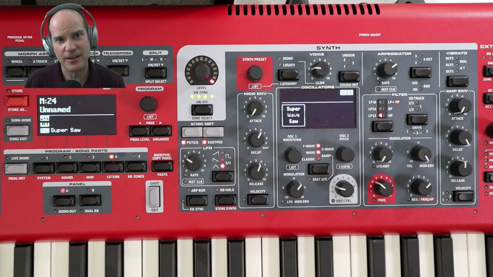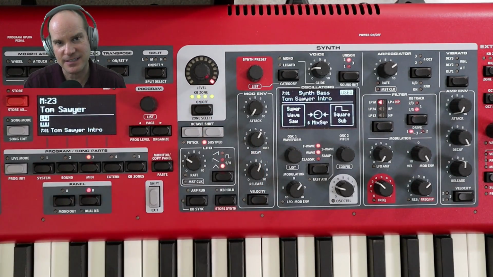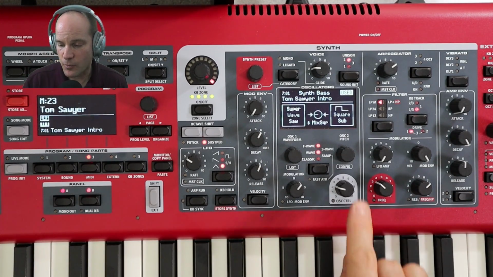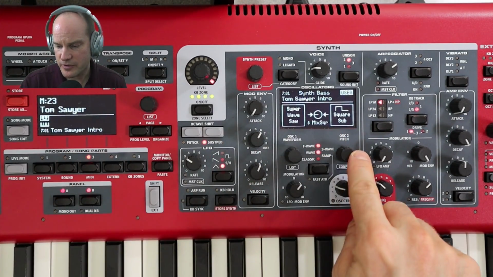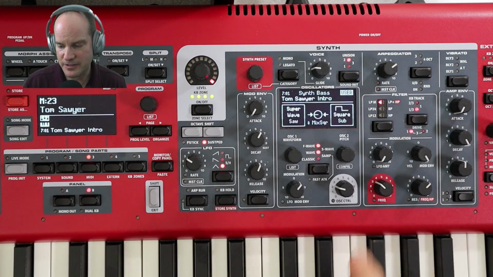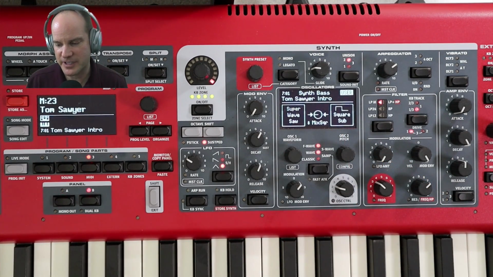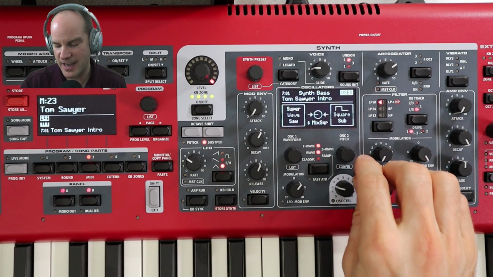It almost sounds like the original sound here has a second octave happening. In fact, there is. What we've done here on this Tom Sawyer sound is to introduce a second oscillator with a square wave, which gives it sort of more of a rounded sound or more of a solid sound, less of a wavy sawtooth sound.